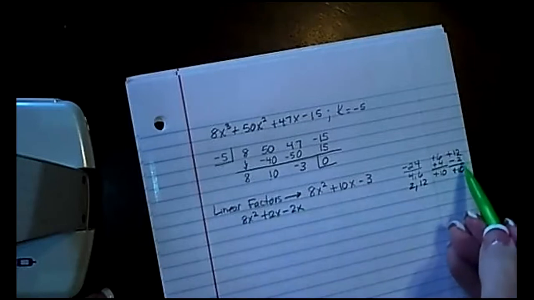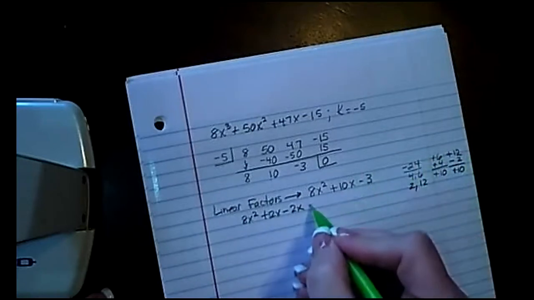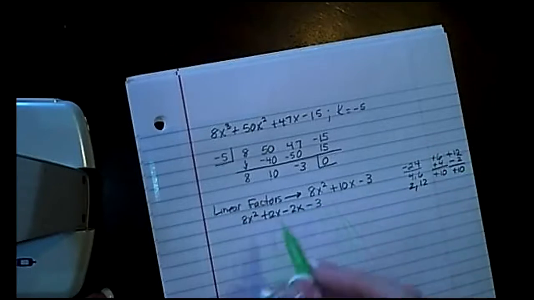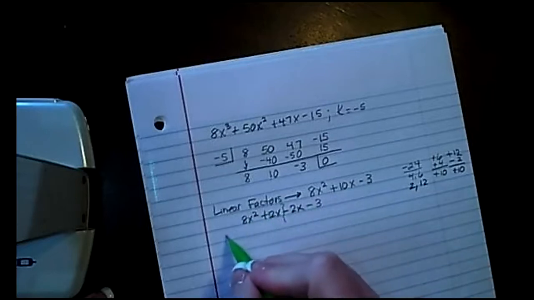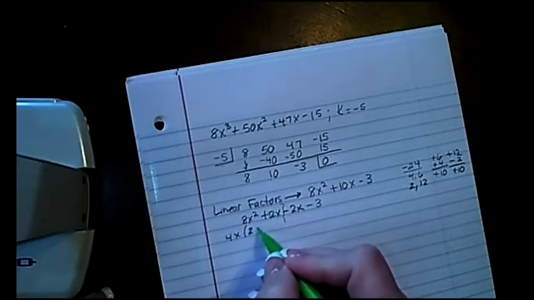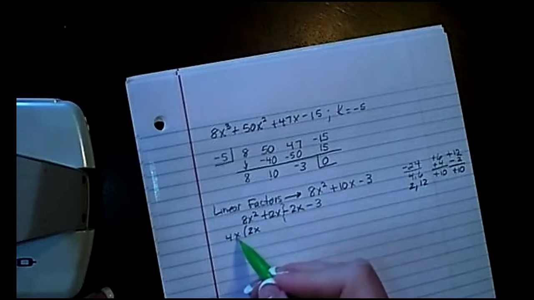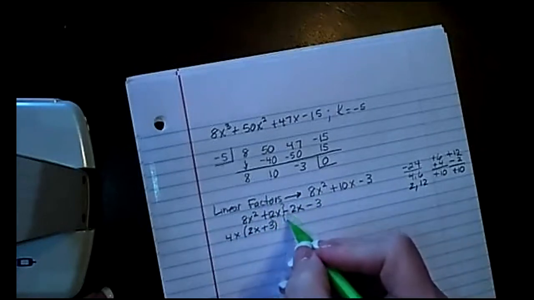Okay, so I just put whatever this variable is on here, and then bring down the last term. Okay, now we're at a point where we can group it. So let's group it. On this side, we have 4x as the greatest common factor. So 8x squared divided by 4x is 2x, and then 12x divided by 4x is 3. Bring down this sign, so a negative.